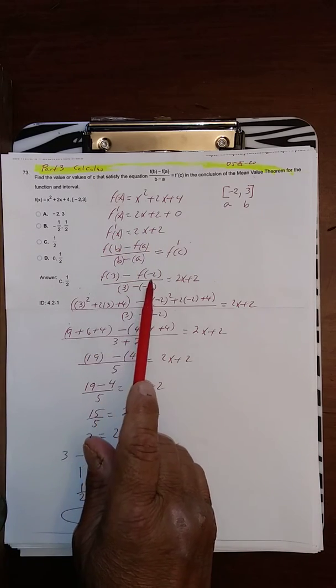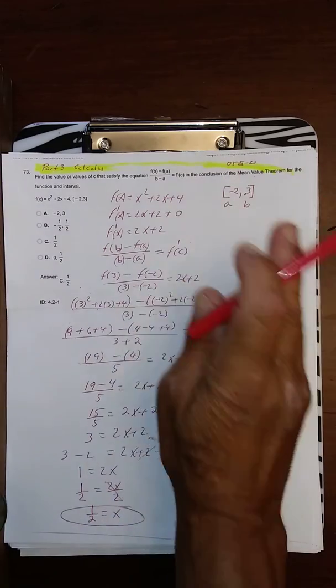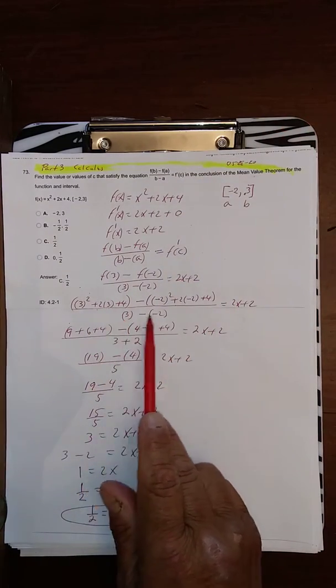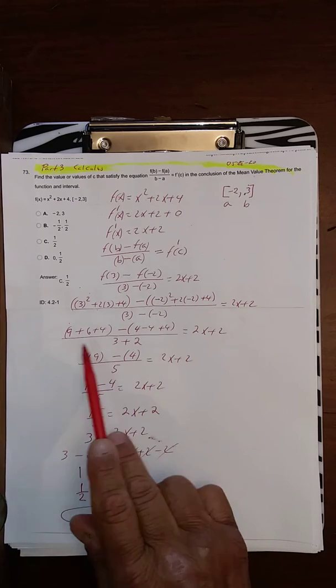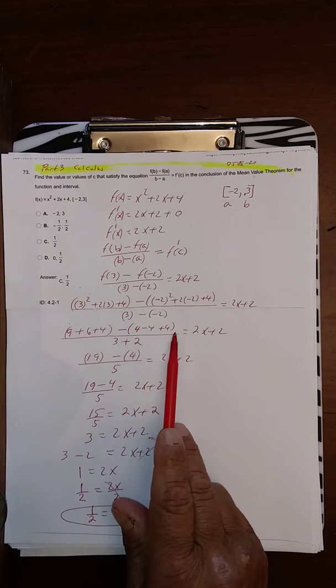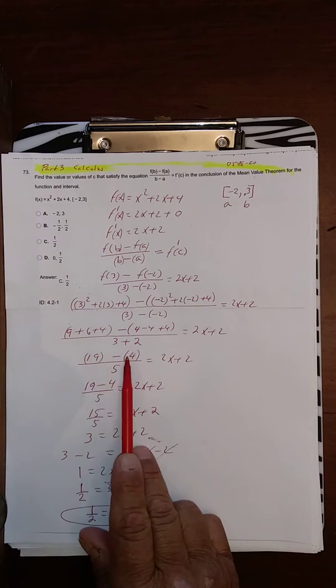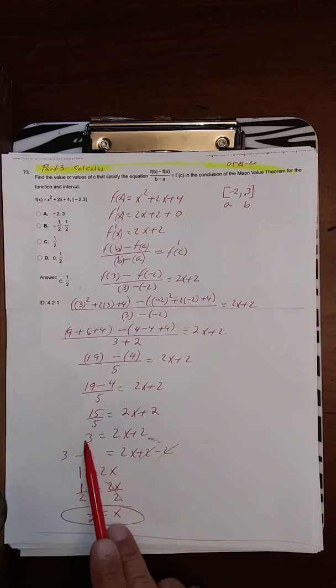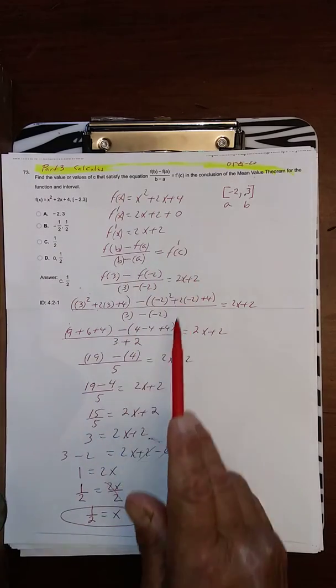F of 3, f of negative 2. You're going to get 3 squared, 2 times 3, 4. Negative 2, negative 2. 9 plus 6 plus 4 is 19. 4 minus 4 gone, 4. 19 minus 4 is 15. 15 over 5, now this 3 equals the derivative.